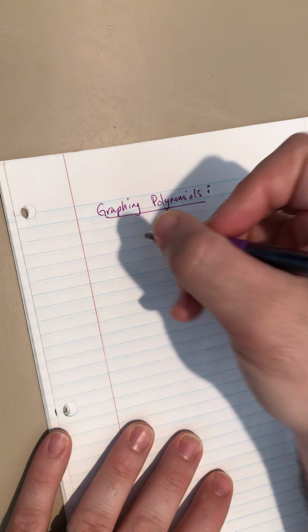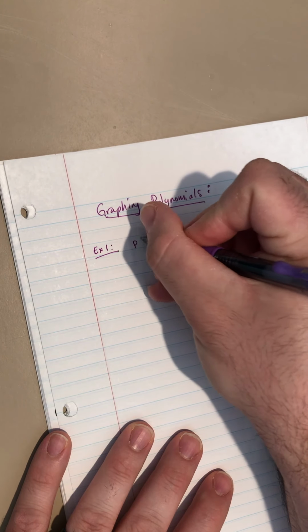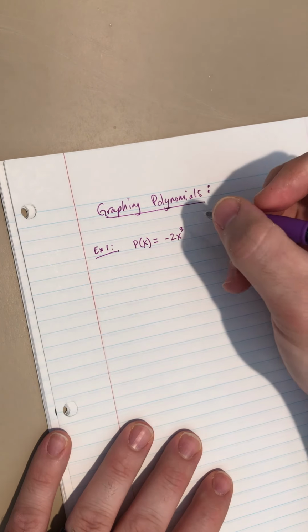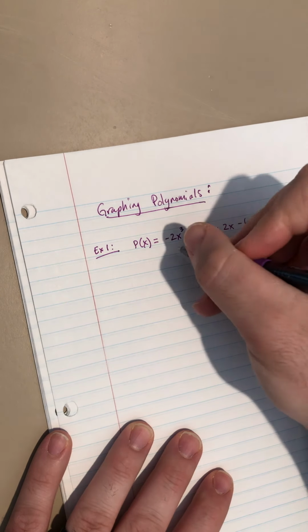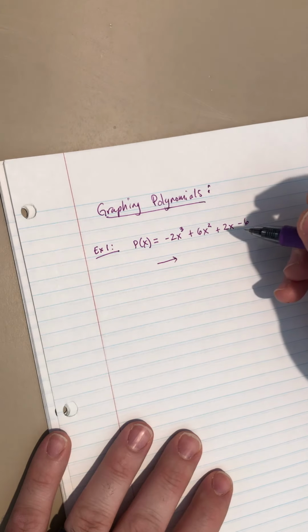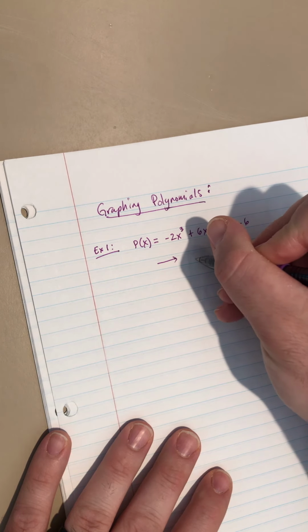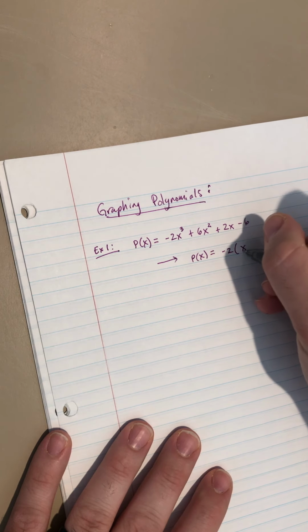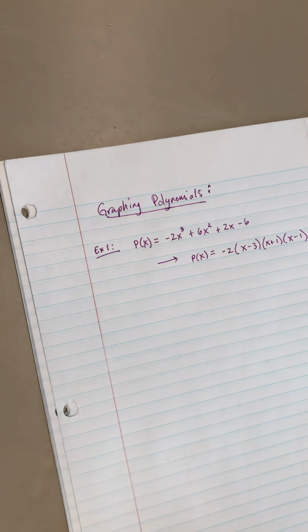So here we go. The first example we're going to do is this polynomial right here. We're going to have negative 2x cubed, plus 6x squared, plus 2x minus 6. And I'm just going to give you the factored form. We could go through the process. We would take out a GCF, we'd factor by grouping. But it factors as negative 2 times x minus 3 times x plus 1 times x minus 1. Okay. That's how it factors.